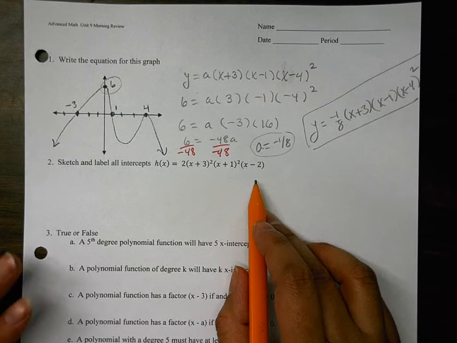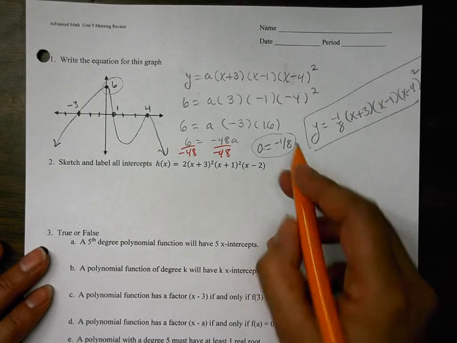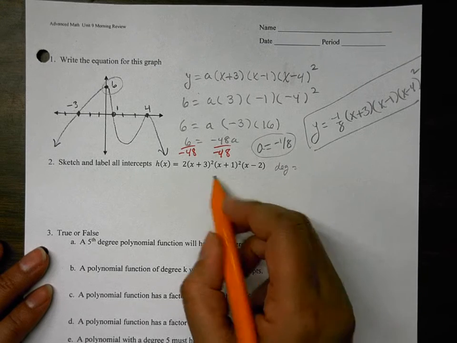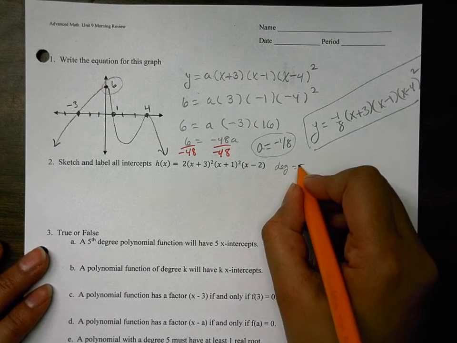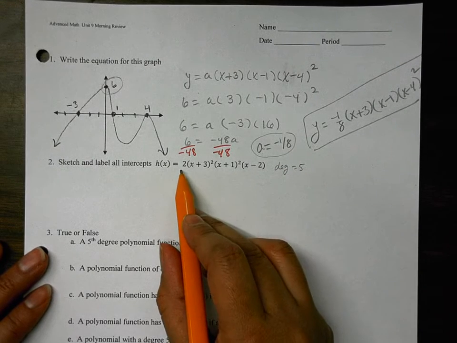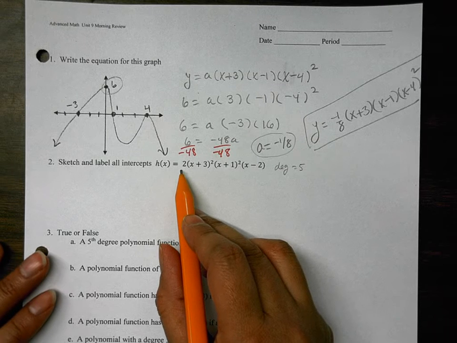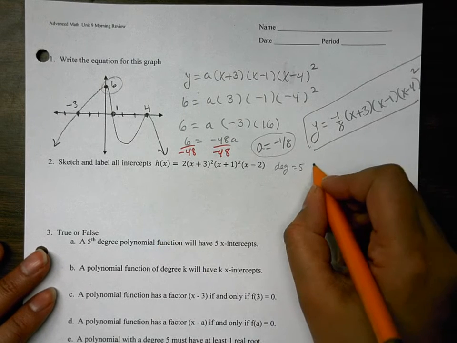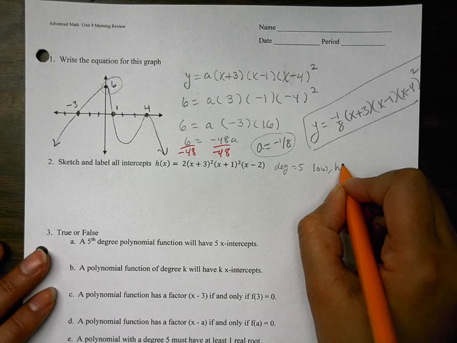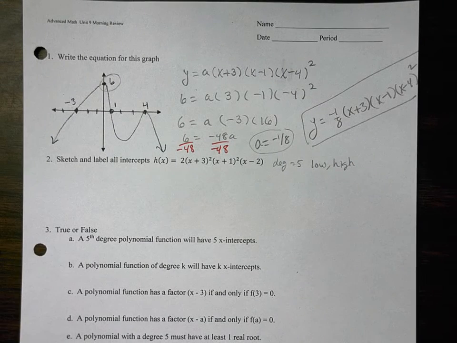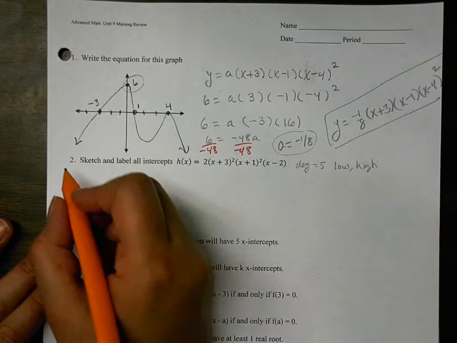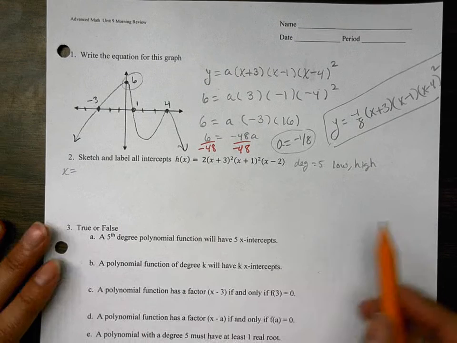Our high-low end behavior, what's the degree? 2, 3, 4, 5. It's positive or negative? Which means what about our end behavior? Down, up, low, high. All right, what else do I find? X-intercepts and where it crosses and bounces.